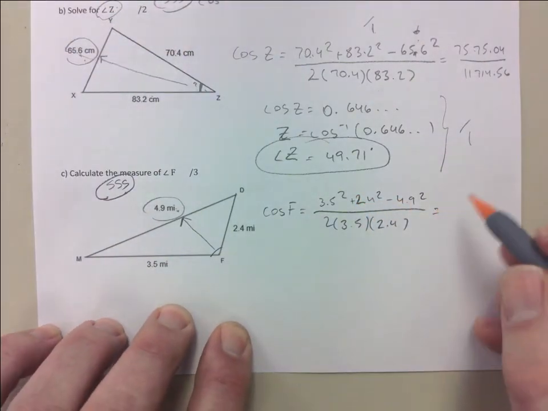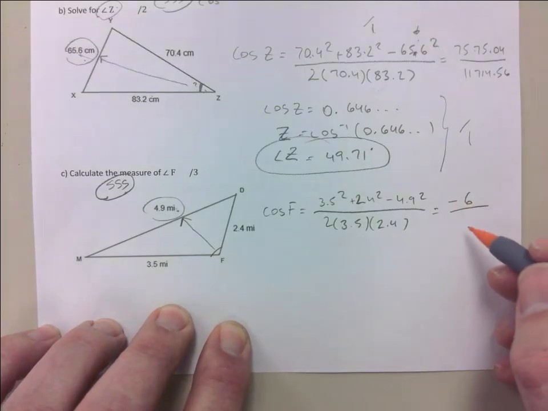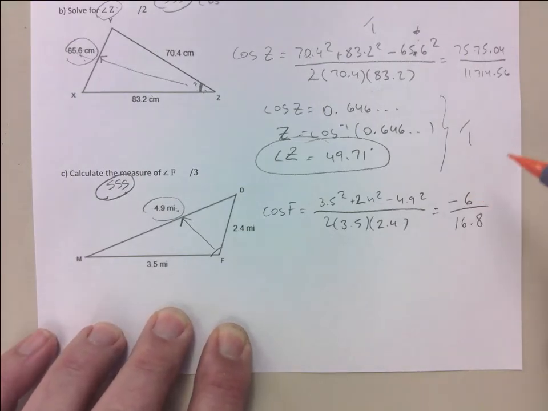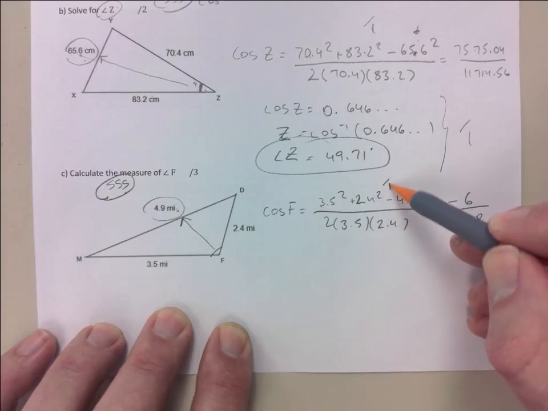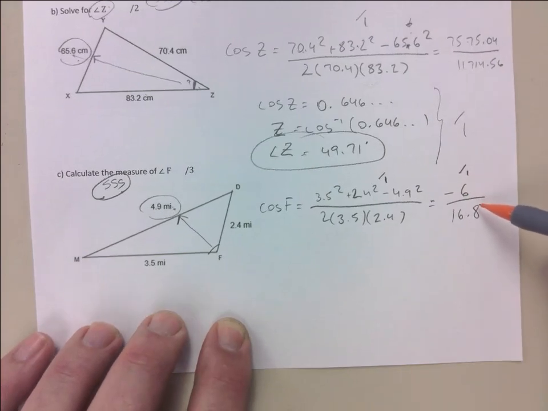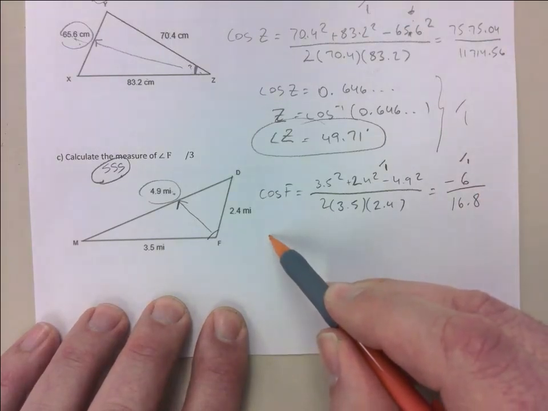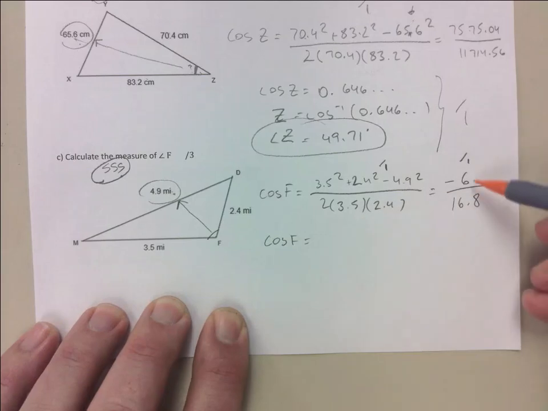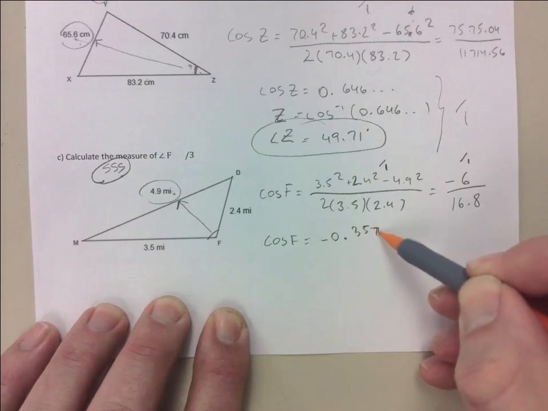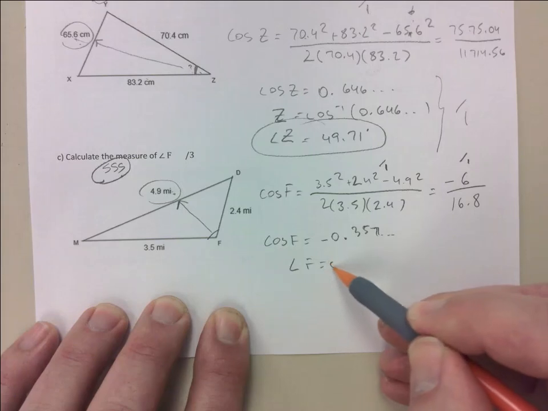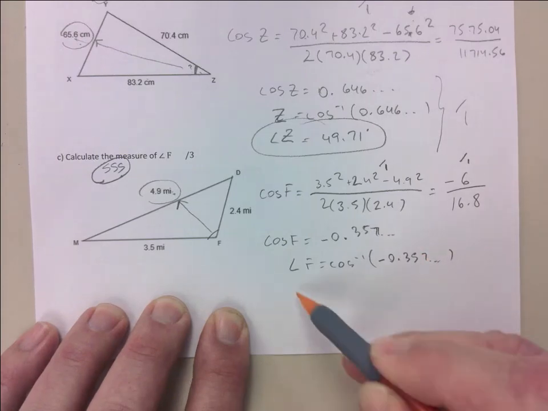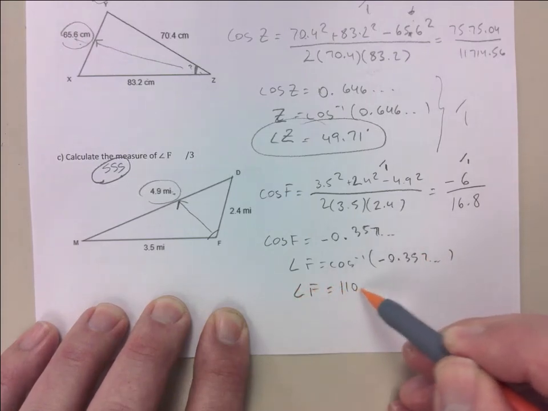The numerator gives me a negative, right? Negative 6. Denominator is 16.8. I did see a lot of you with a negative 6. That's exactly what I want to see. So today, you get a mark for setup, and you get a mark for having that negative there. Okay? Next, cosine of F. If you divide this, you get negative 0.357 something. Angle F is found by going cosine inverse of negative 0.357 something. Angle F is 110.92.